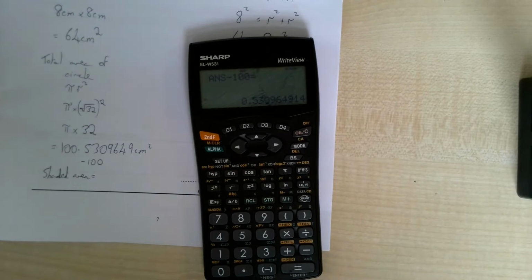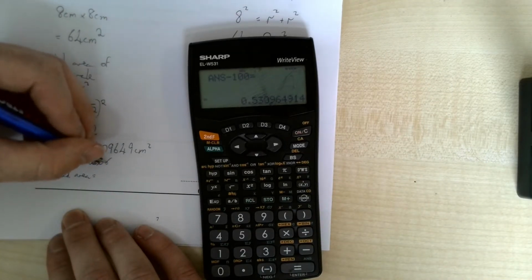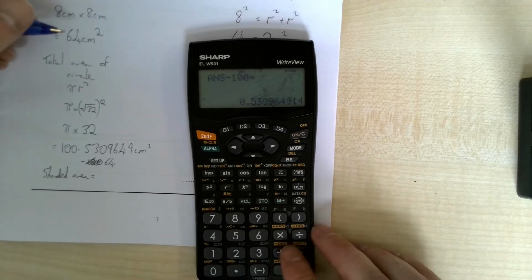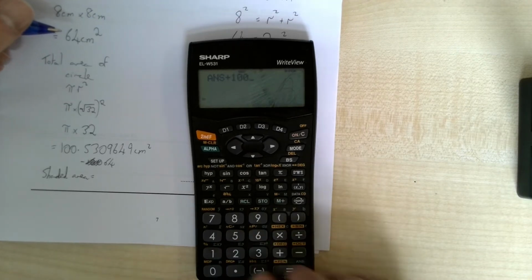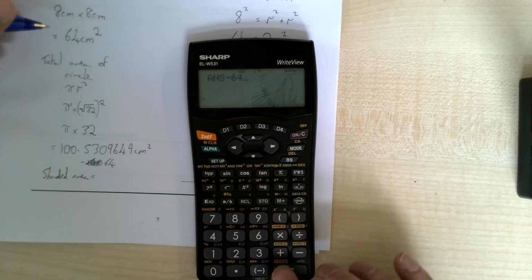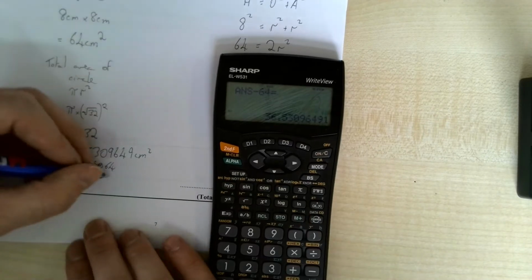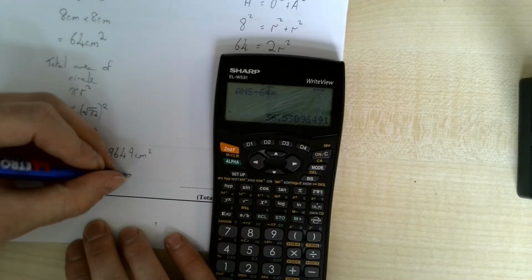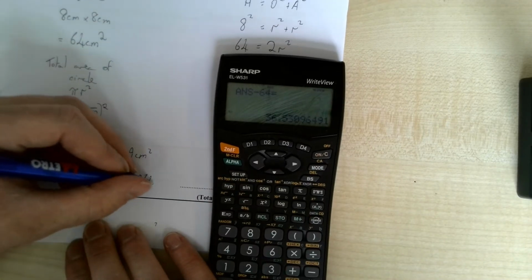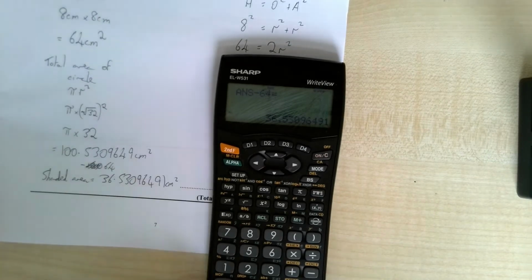That was stupid. I should have taken away 64. So add this 100 back on. Let's take away the 64, and that's what it should be, the 36. 36.530964991, and that is centimeters squared.